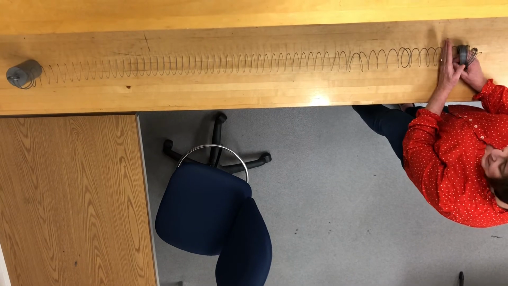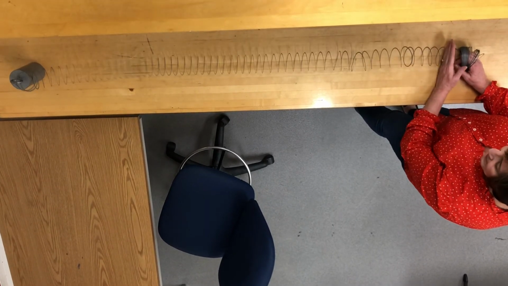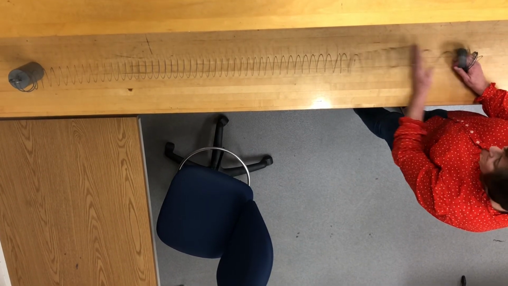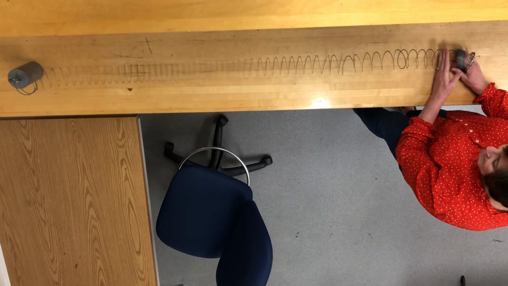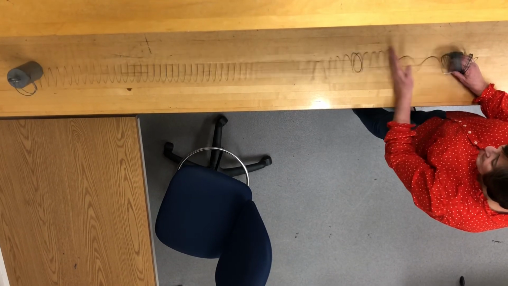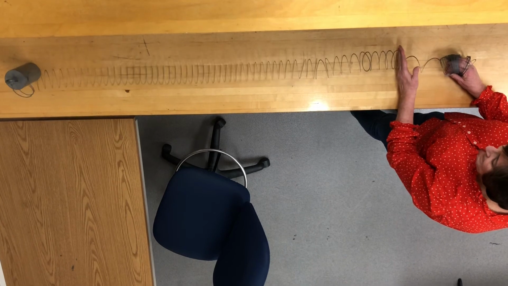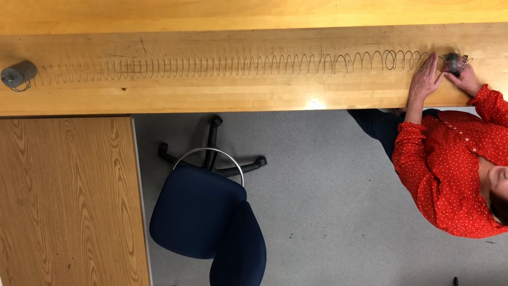So ready? So here's a longitudinal wave. That's a longitudinal wave, okay?